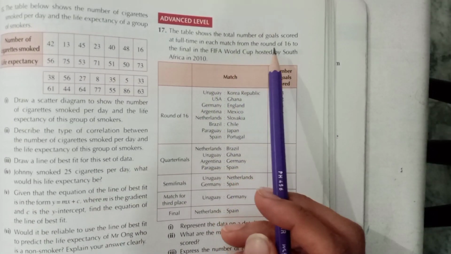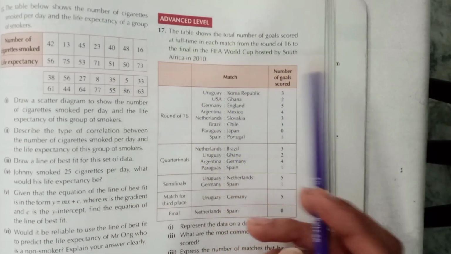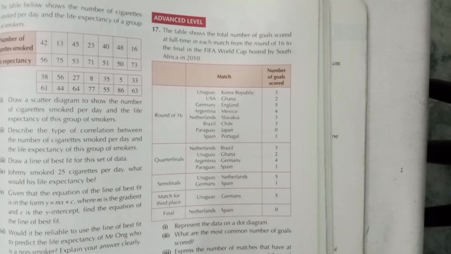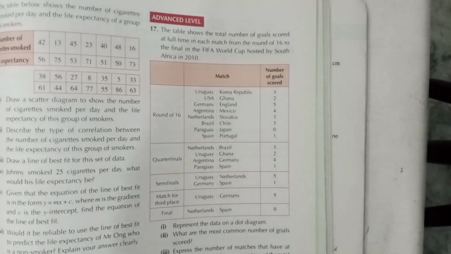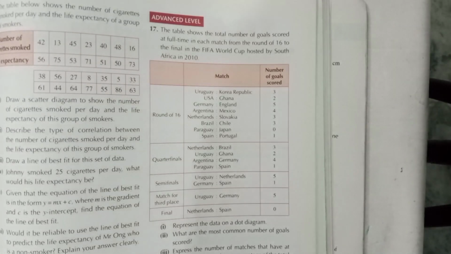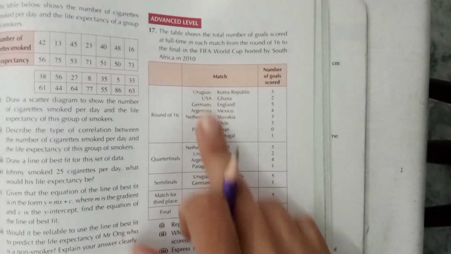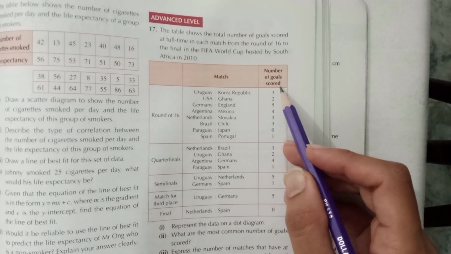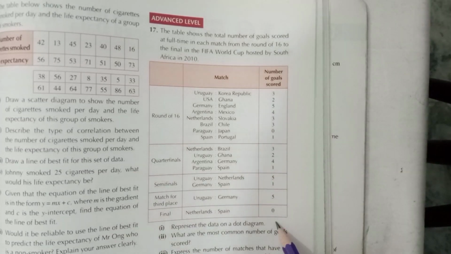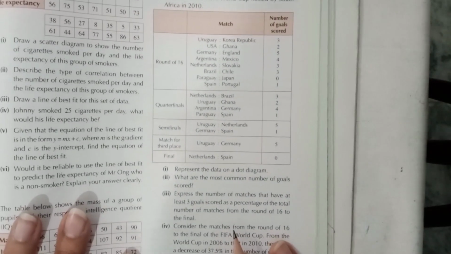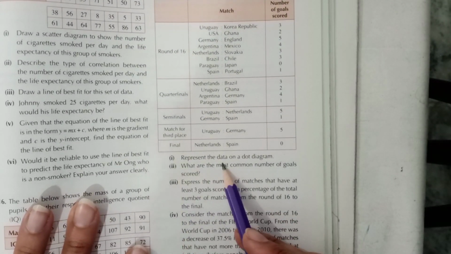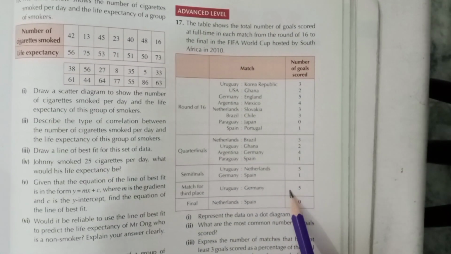The table shows the total number of goals scored at full time in each match from the round of 16 to the final in the FIFA World Cup hosted by South Africa in 2010. These are the matches and these are the number of the goals scored. Now in part number 1, represent the data on a dot diagram. We have to represent this data on a dot diagram.